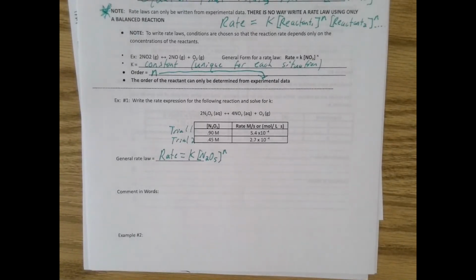Do I need more reactants? I just have one. It's a decomposition reaction. So now I've got to figure out what the value for N is. Okay. So we have two trials. As I go from trial 1 to trial 2, I want to figure out what happened to my concentration.